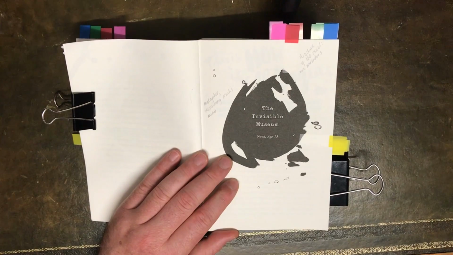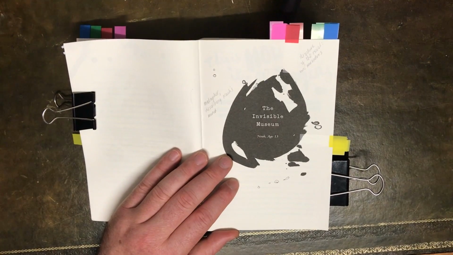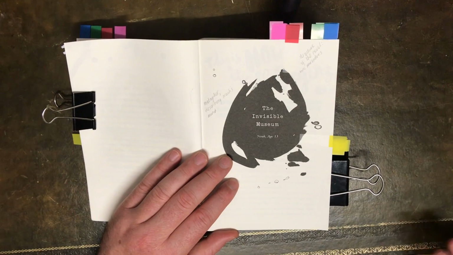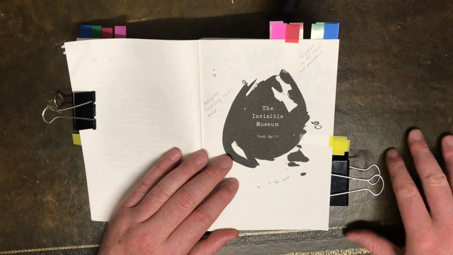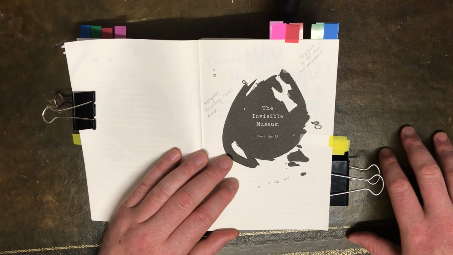So this is actually describing Noah's mind, this idea of this invisible museum. We're going to see all the time he's creating art in his mind, and that's a way that Nelson communicates to us what's actually going on in Noah's mind.